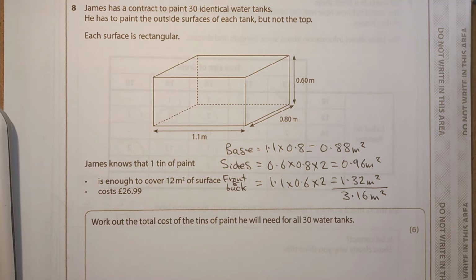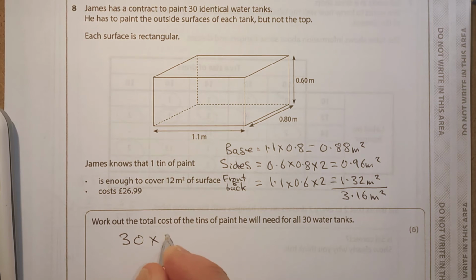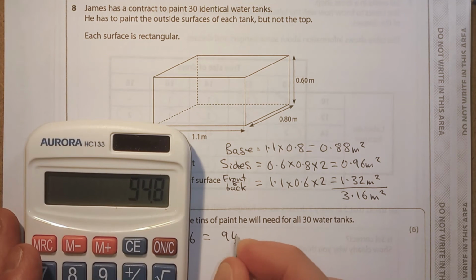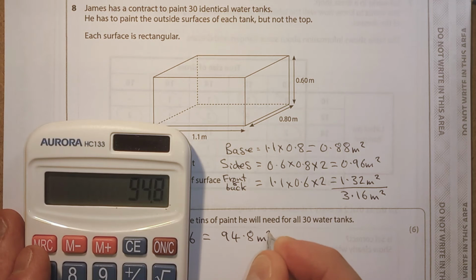That's for one of these water tanks. We need to paint 30 of them. So we've got 30 times 3.16. And that gives us 94.8 metres squared.